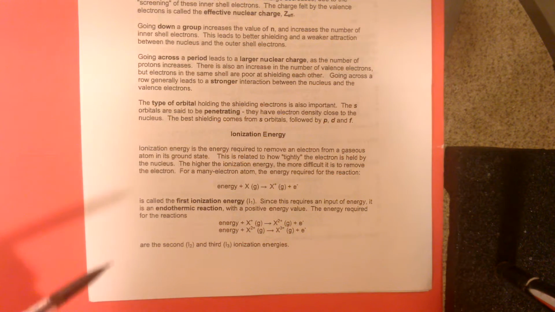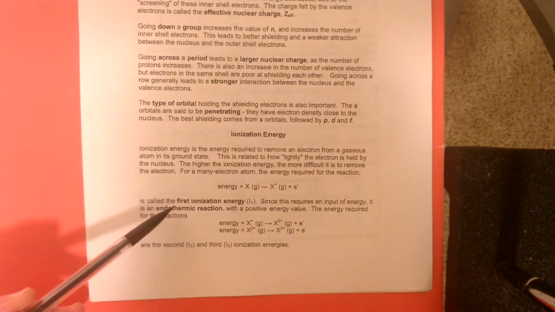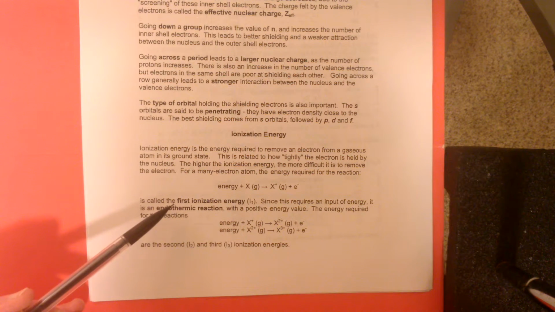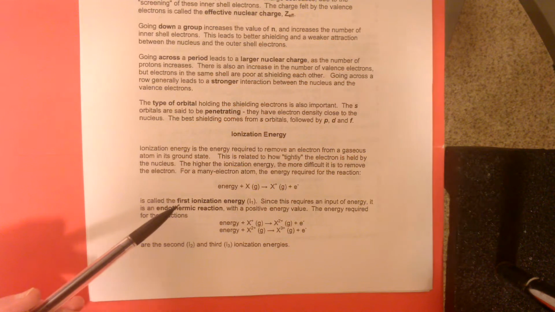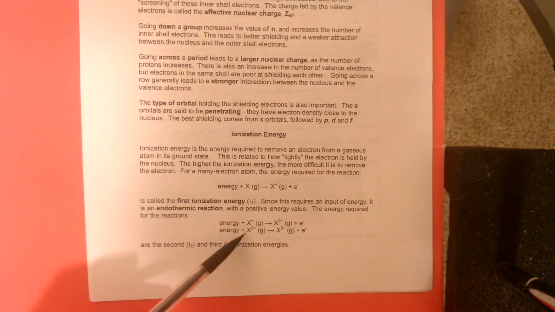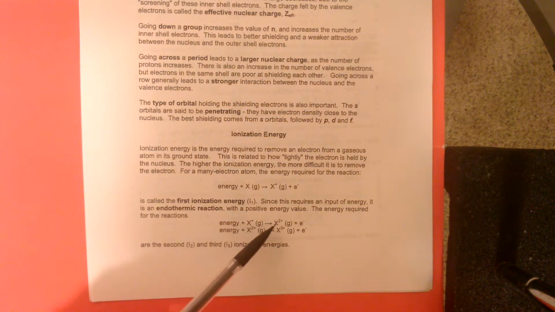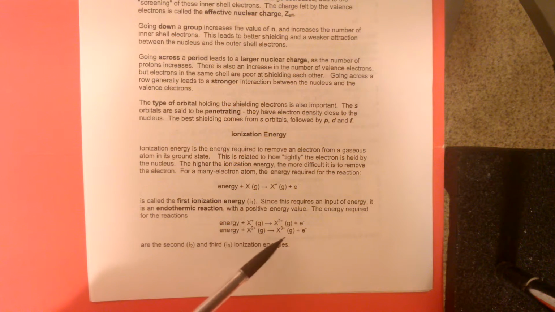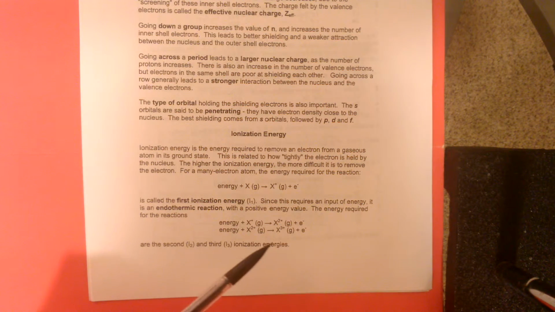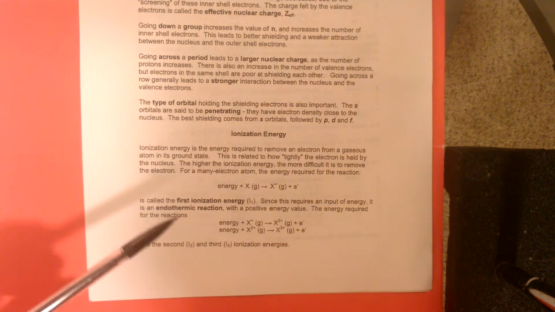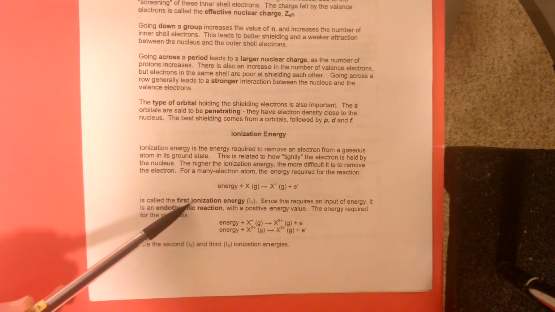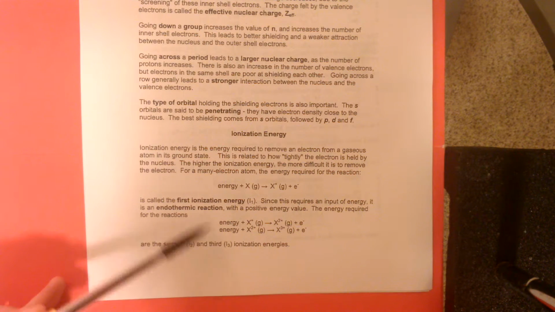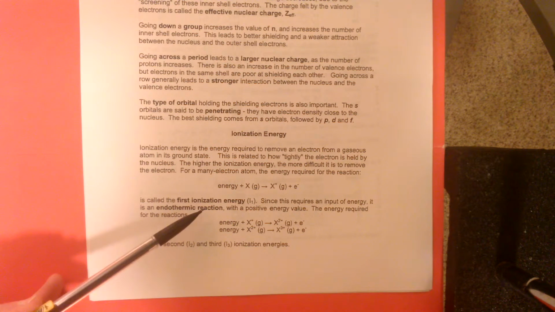Now, with ionization energy, you can have more than one value. You can have the first ionization energy, which is the energy for the removal of the first valence electron. If you proceed to remove a second valence electron, that would be the second ionization energy, and a third would be the third ionization energy. There is a trend: that energy will show a steady increase.